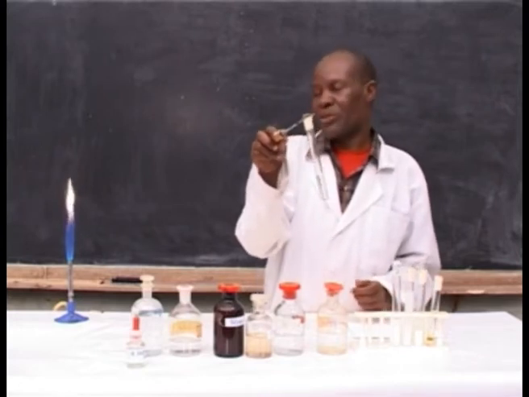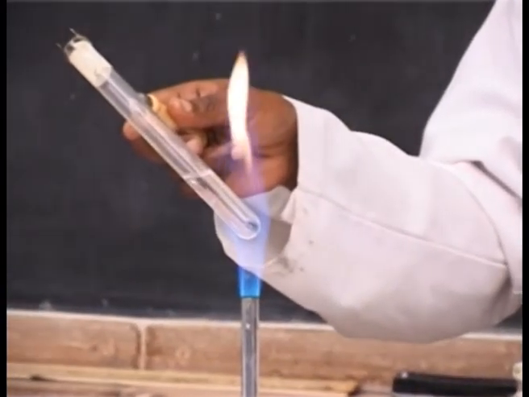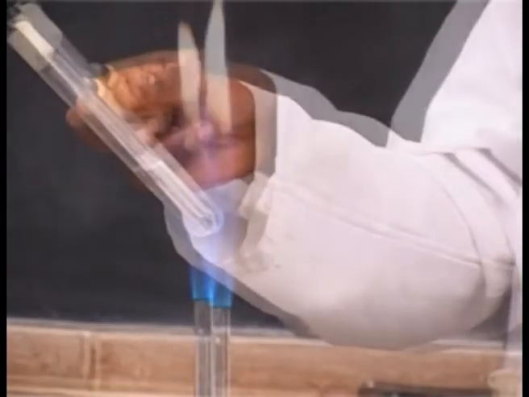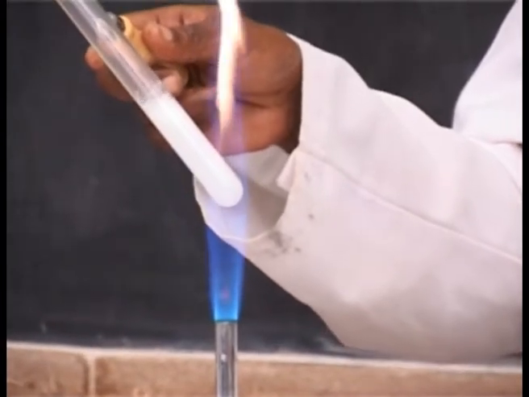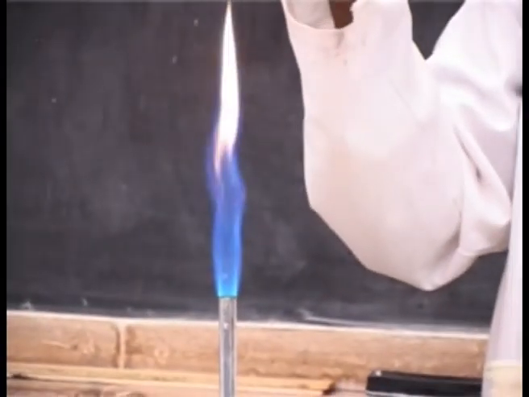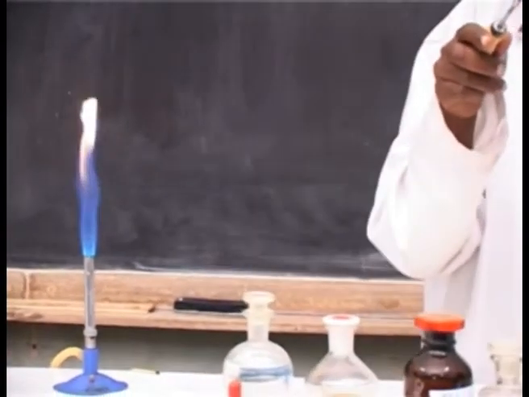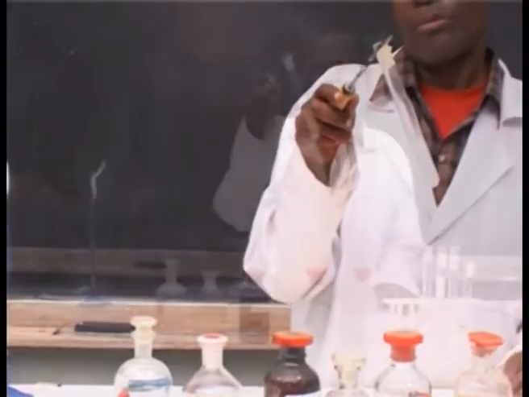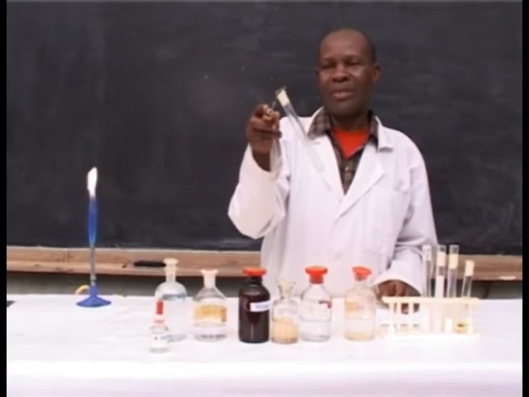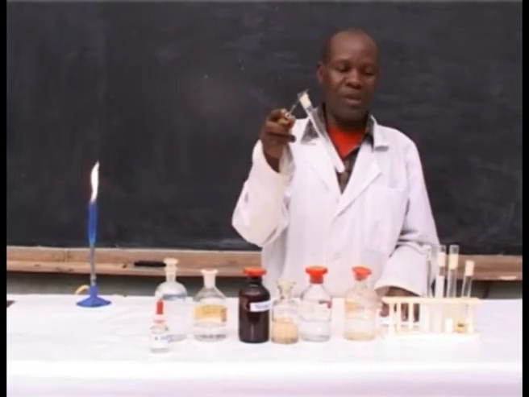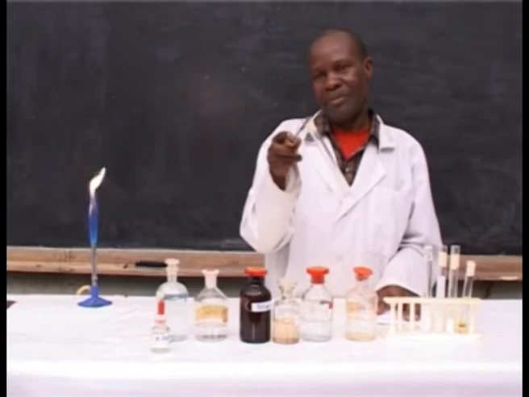Then you have to boil the solution. A white precipitate forms when the solution is boiled, and this confirms the presence of hydrogen carbonate ion.